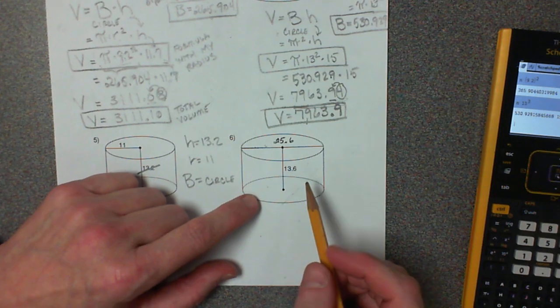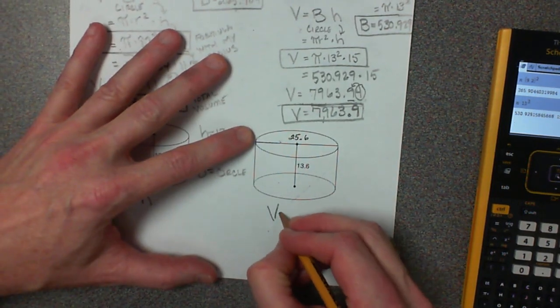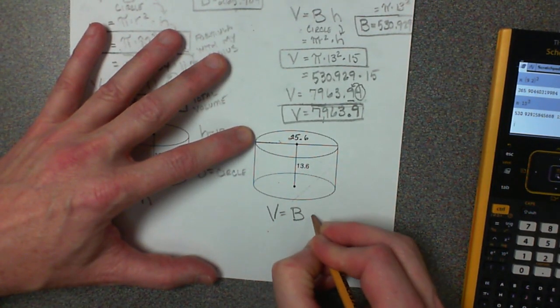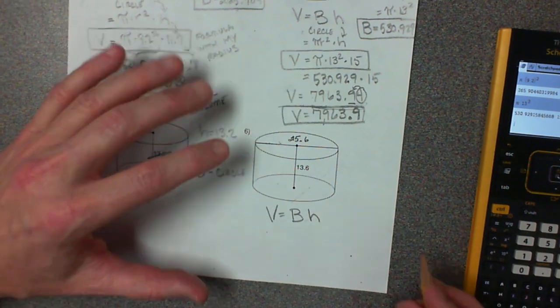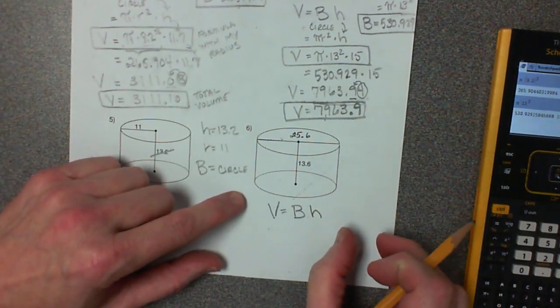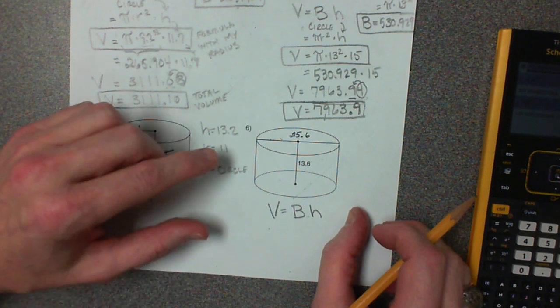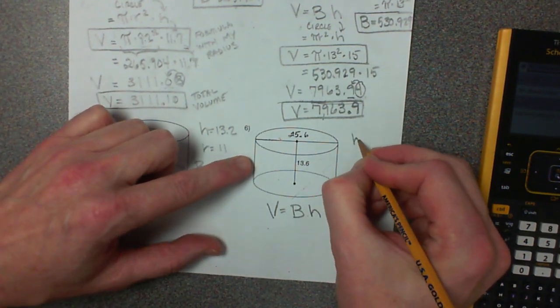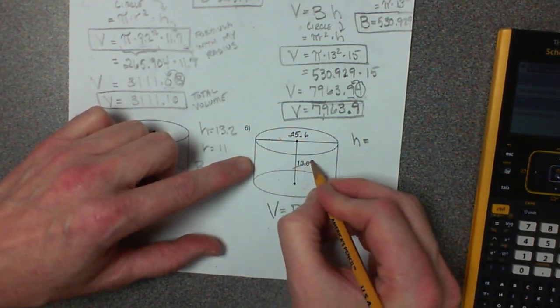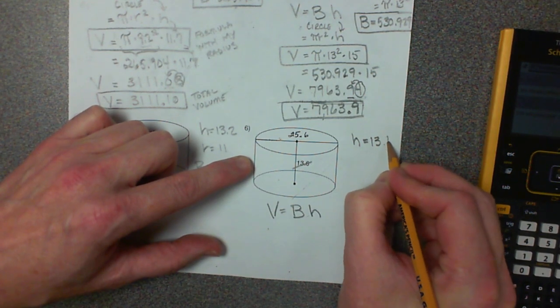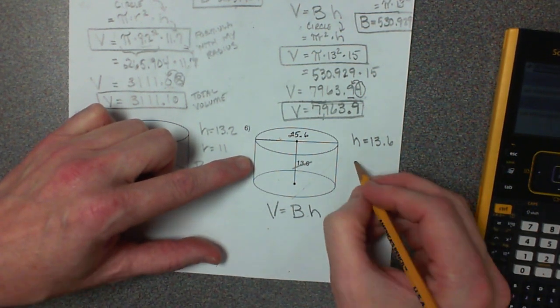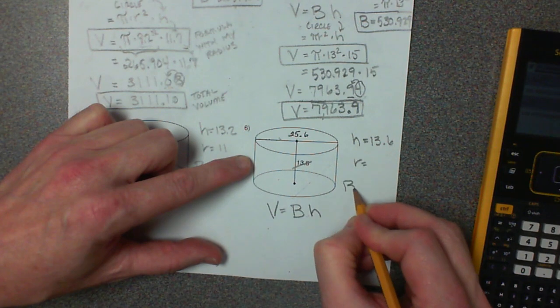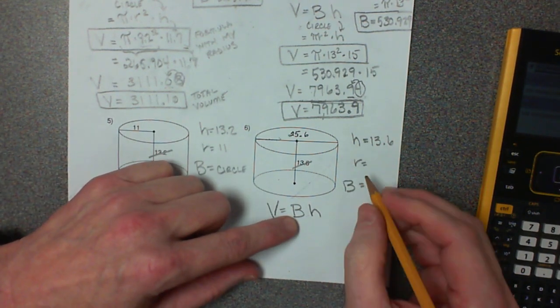Same thing over here. Let's set this one up. I'm going to set up my formula. Volume equals area of the base times the height. And I'm going to start creating my inventory, my shelf of items I have over here. I'm always going to start with the height line. Once you use it, please cross it out. Then I need my radius, and I need capital B here, which is a circle.